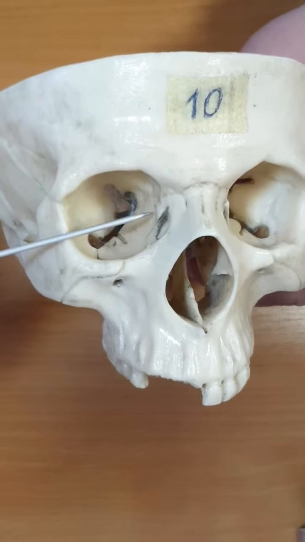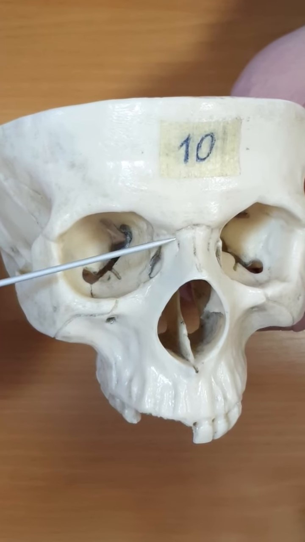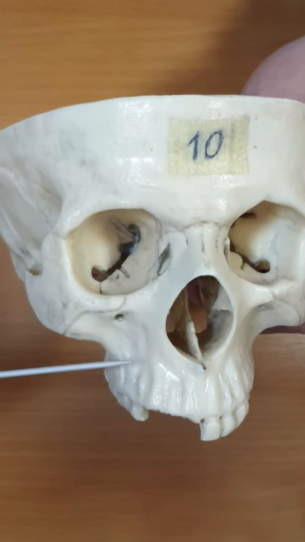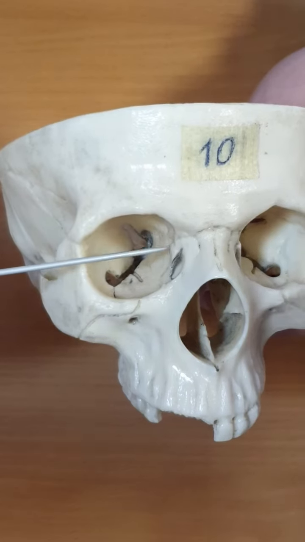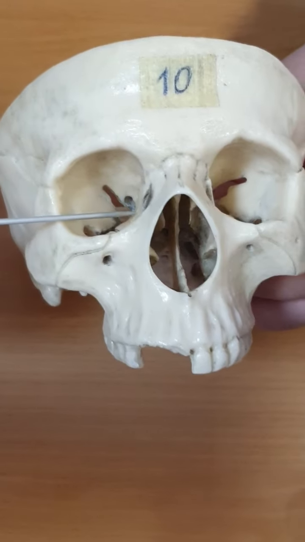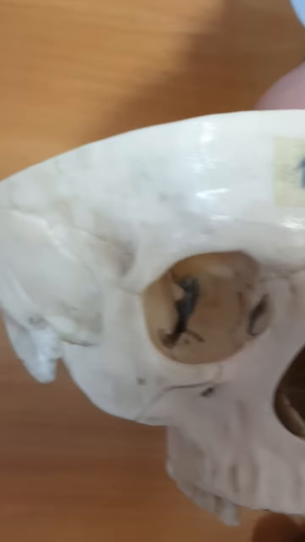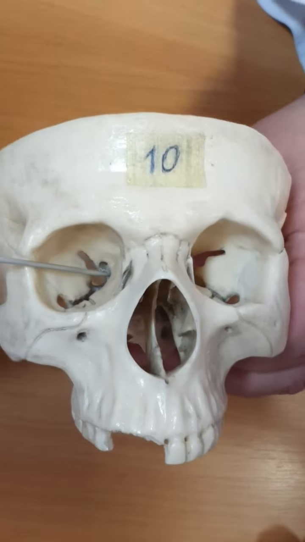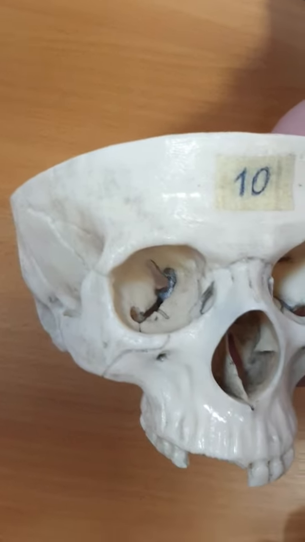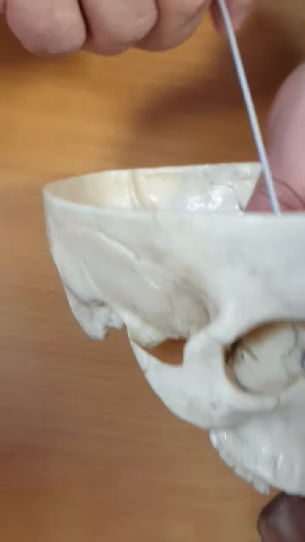And now medial wall. Anteriorly, that is frontal process of maxilla. Behind is lacrimal bone. Behind the lacrimal bone, that is lamina orbitalis of ethmoid bone. And posteriorly, body of sphenoid bone. Now, what opens into the orbita?